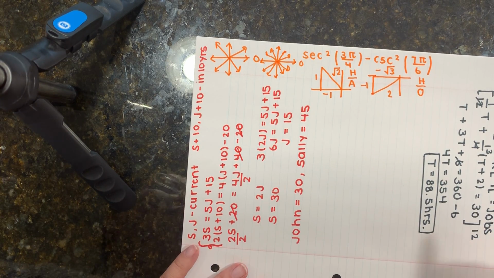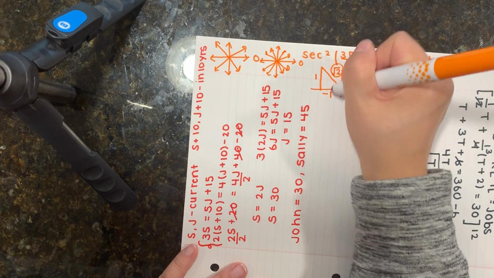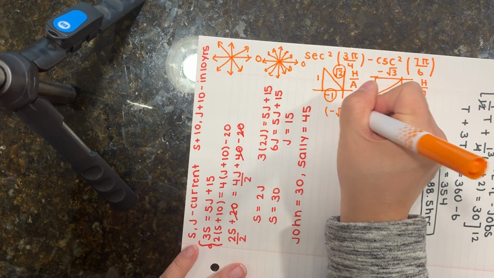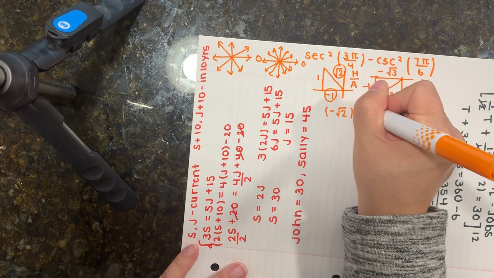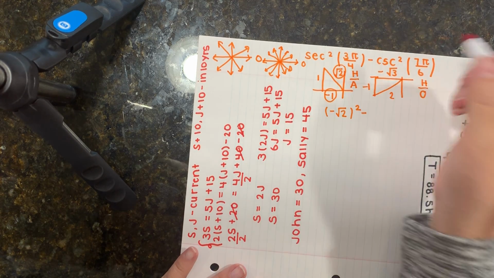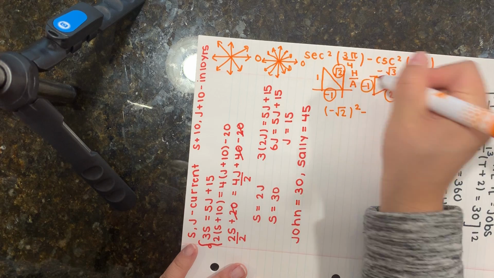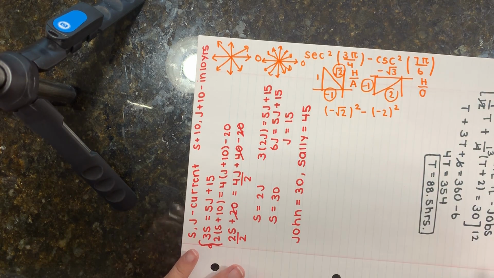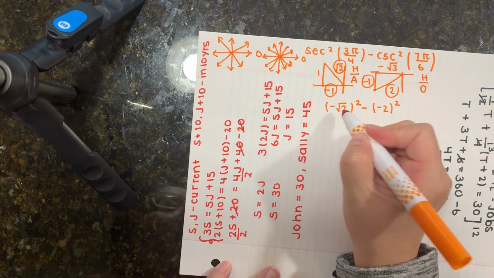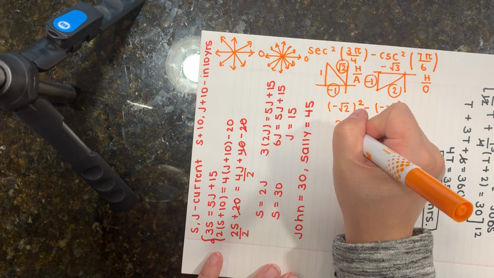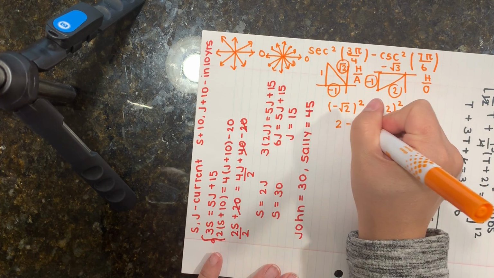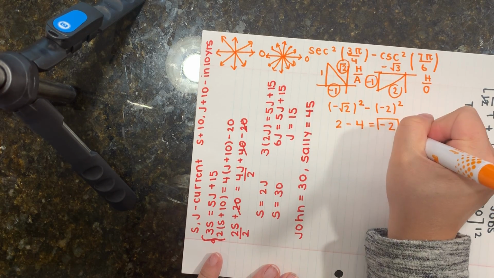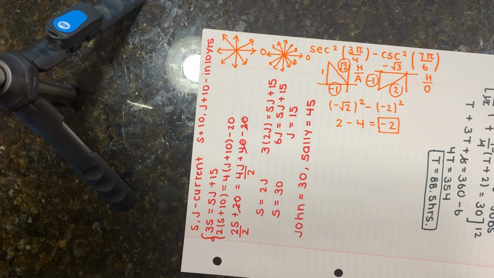So now that we have our triangles, hypotenuse over adjacent would be root 2 over negative 1, so negative root 2, and I have to square that. Then minus hypotenuse over opposite, which is going to be negative 2, and I'd have to square that as well. So root 2 squared would just be 2. Negative 2 squared would actually be 4, which means that my answer would be negative 2.